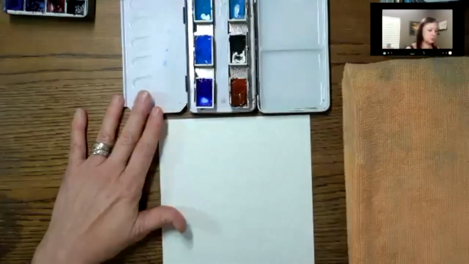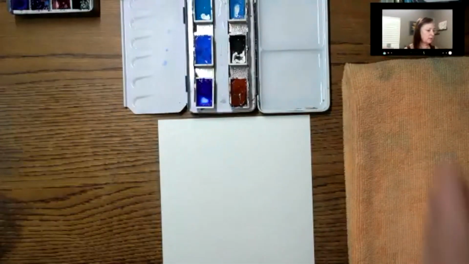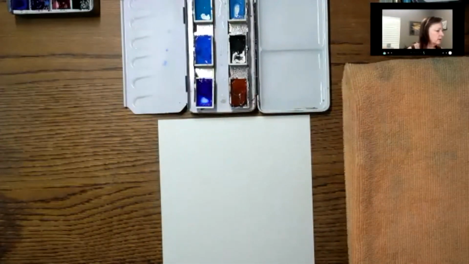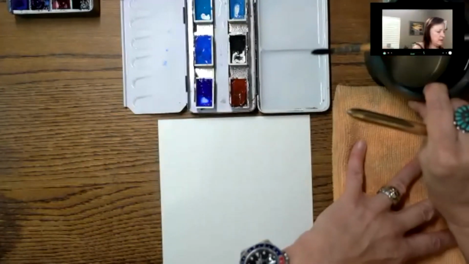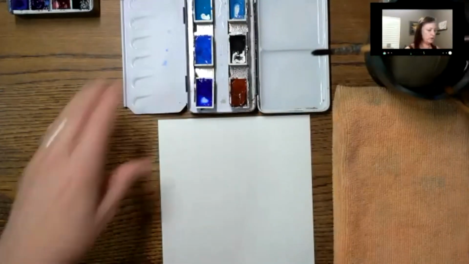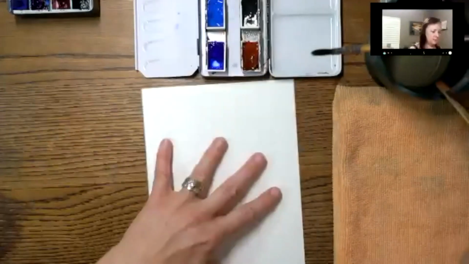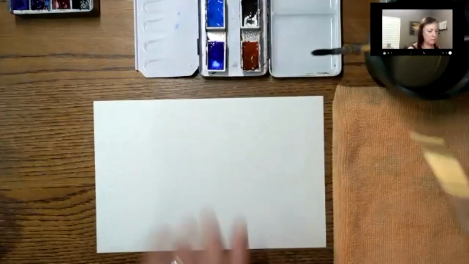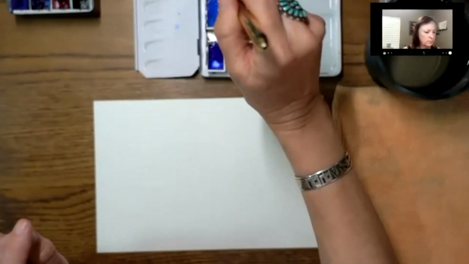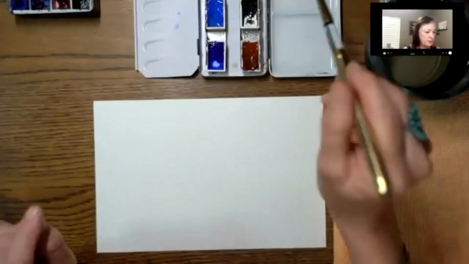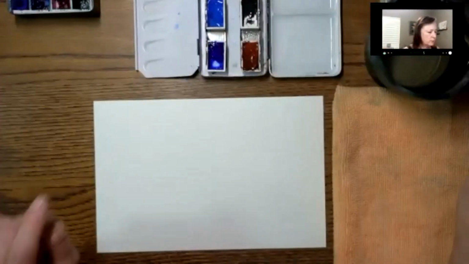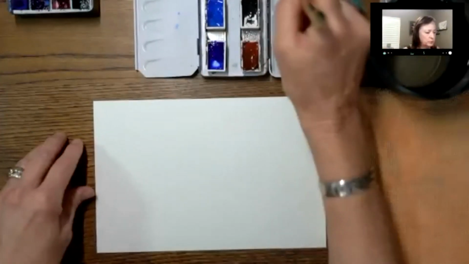And let me show you what the different properties are of the blues, and you can see why we choose what we do. I'm going to start with one of my favorite primary blues, which is manganese blue.